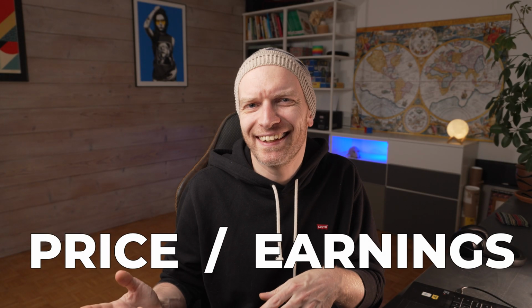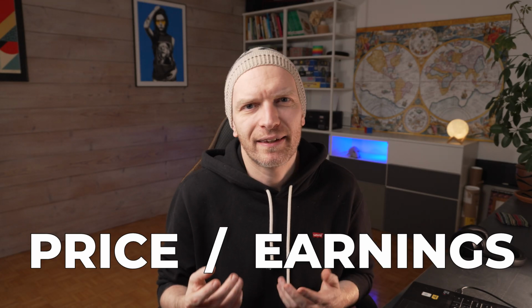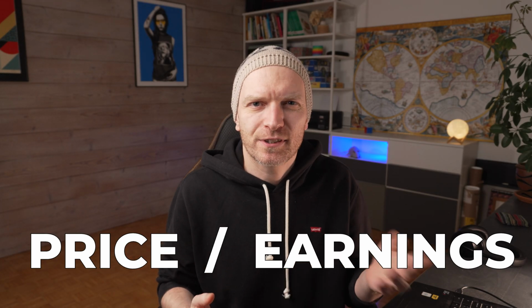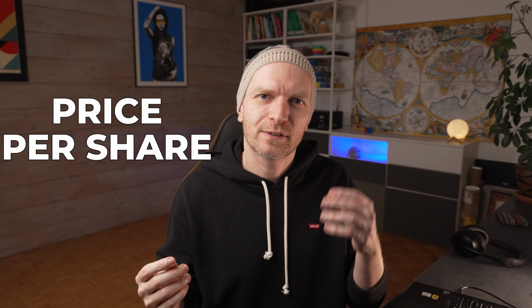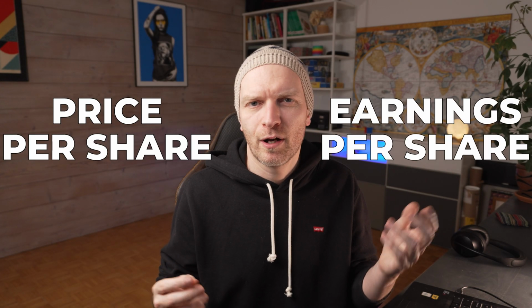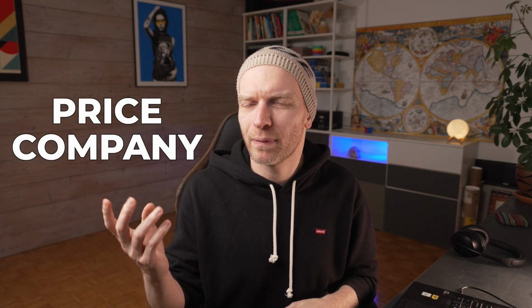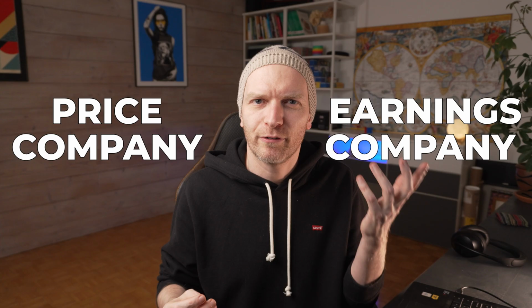The PE ratio is price divided by earnings. But if you know nothing, you might ask, what's price and what's earnings? So it's simple, but the thing to remember is that if we use the price of the share, then we must use the earnings per share. While if we use the price of the company, then we must use the earnings of the company. I know it's super basic, but let's be sure that everybody gets it.